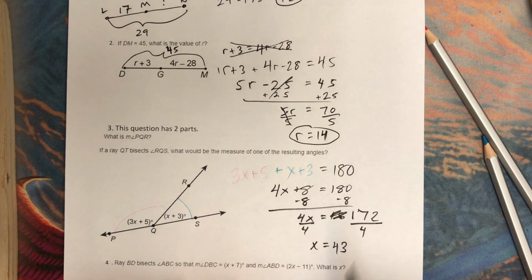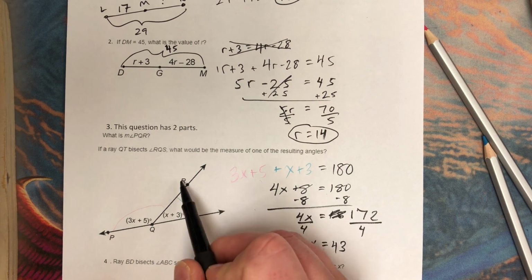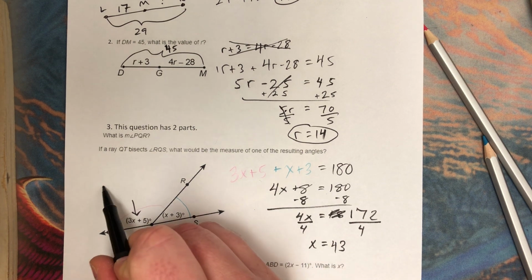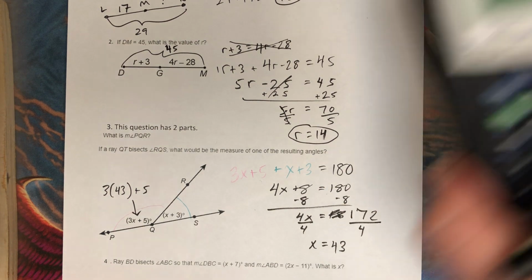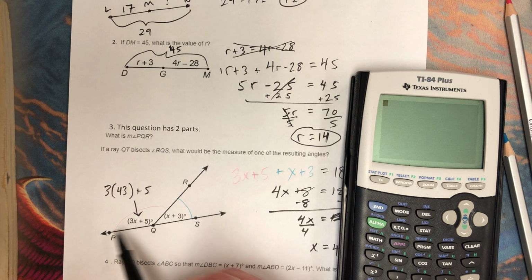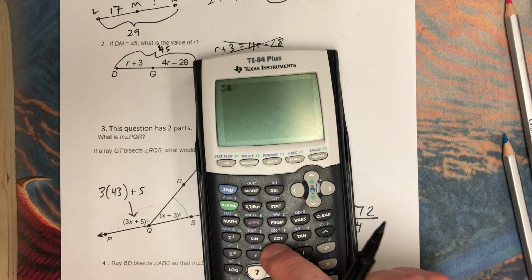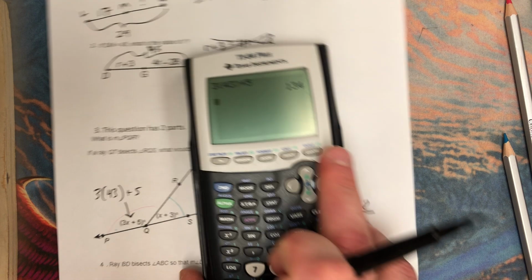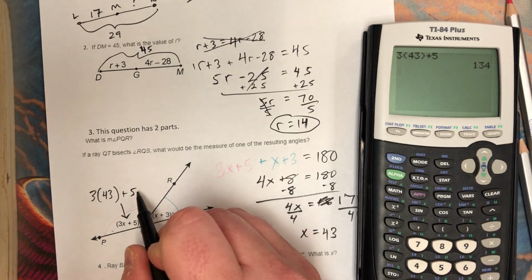43. Okay. But it says, what is the measure of PQR? Not what is X. But PQR is this right here. So if I take 43 and plug it in for X, then I'll know what PQR is. Remember, the way that we name these things is we start at the first letter, go to the next letter, go to the next letter. That's how we know it's that angle. So 3 times 43, 129 plus 5 is going to be 134? 134, all right.